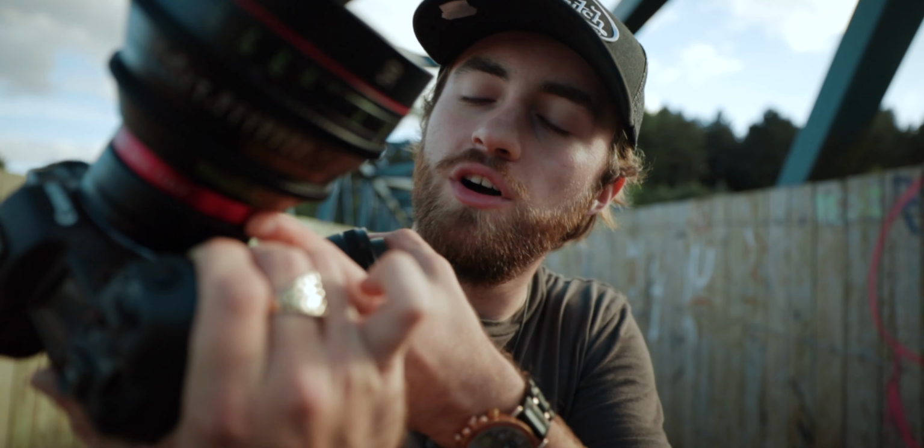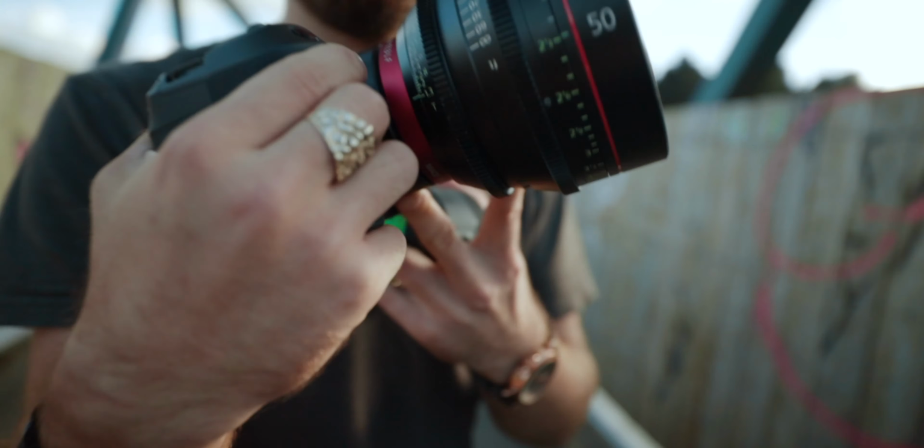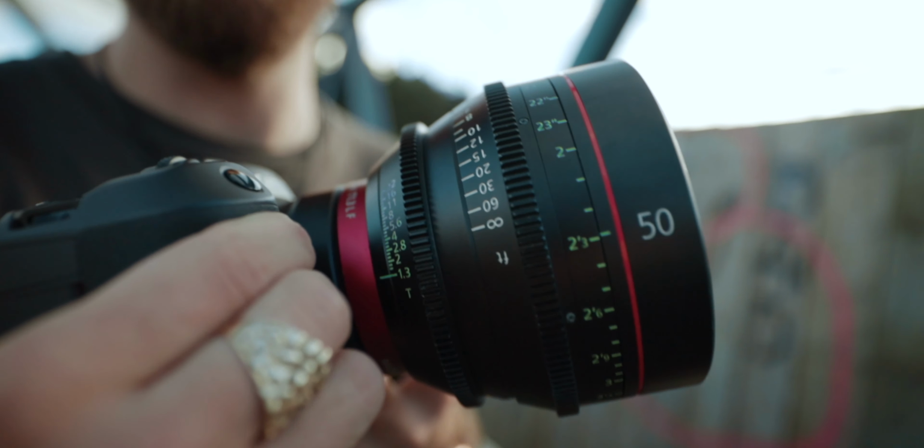I know. Also on the cine lens, we have your T-stops. Now, cine lenses don't have f-stops, they have T-stops. A little bit different, not too much. This lens is a T1.3 minimum. Now, this lens is an f1.8. So T-stops are numbered just a little bit differently. T1.3 is the equivalent to around f1.2, f1.1.